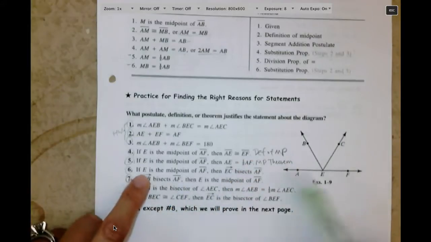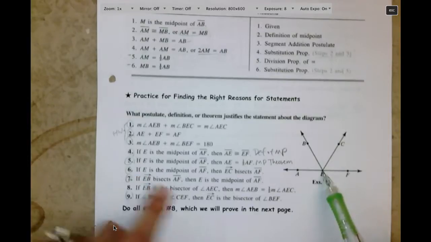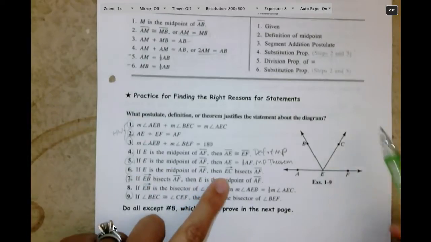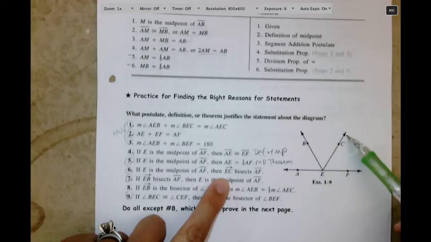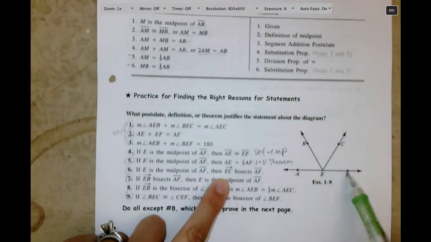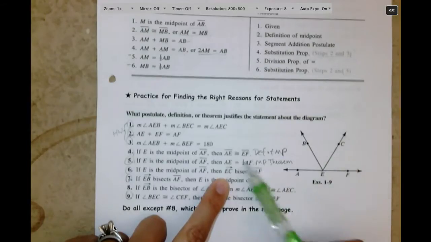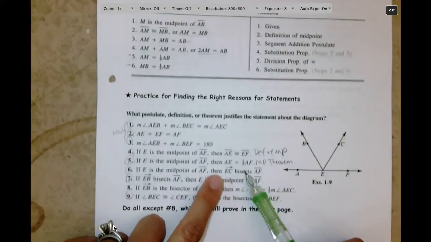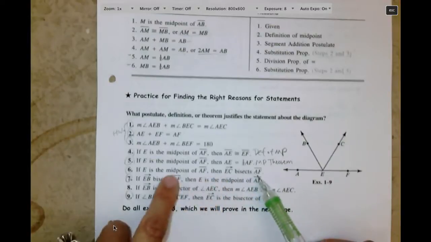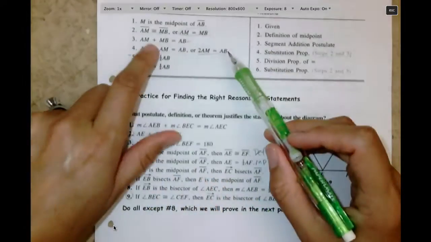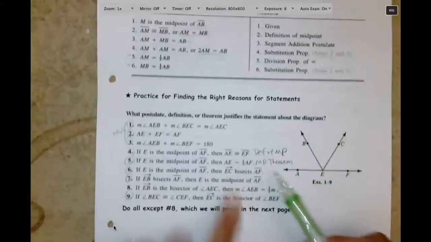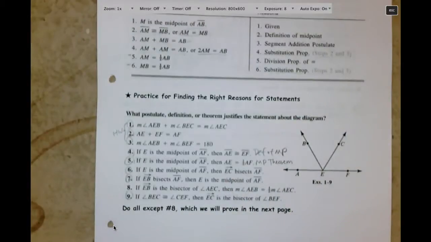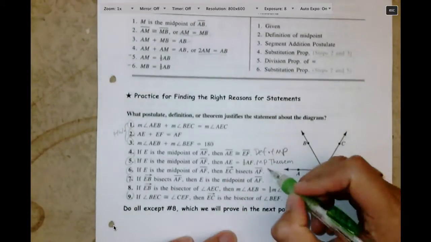If E is the midpoint of AF, then ray EC bisects the segment AF. Now, these things in English words, you feel like they're saying the same thing, but in mathematics, in the proofs, these are 3 different things. If you're going to say this in the statement, then the reason has to be what? Definition of segment bisector.